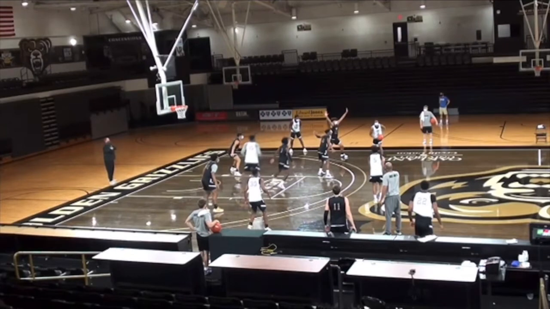And look at the other thing we got. We got two people guarding this big right here. Why is this player again in no man's land? This big here, that's his part of the zone. Why is this guard not up more?